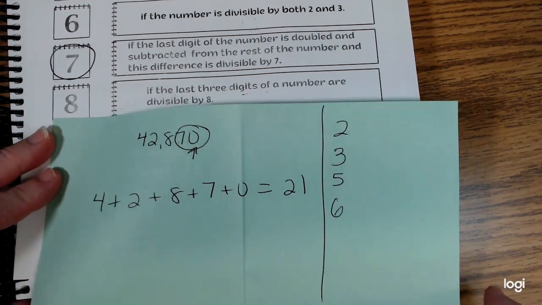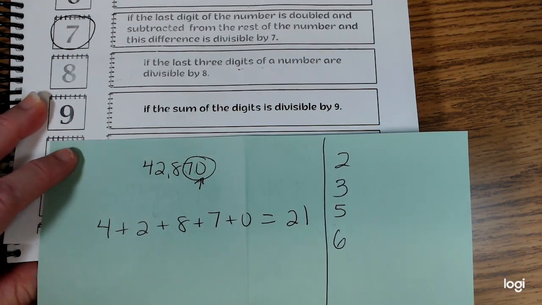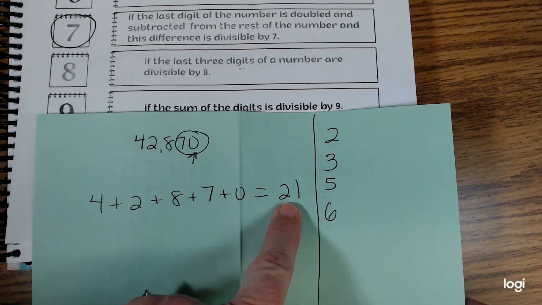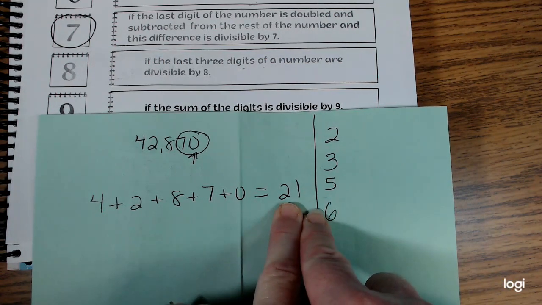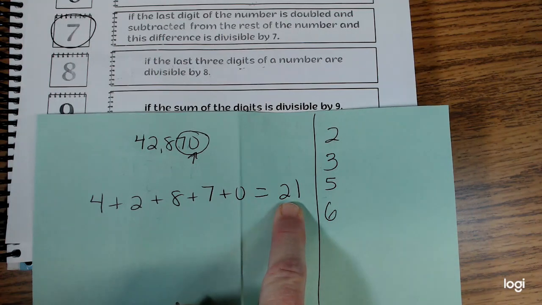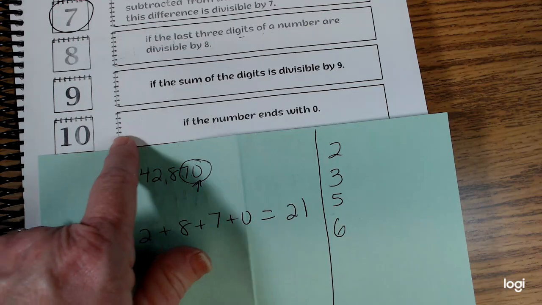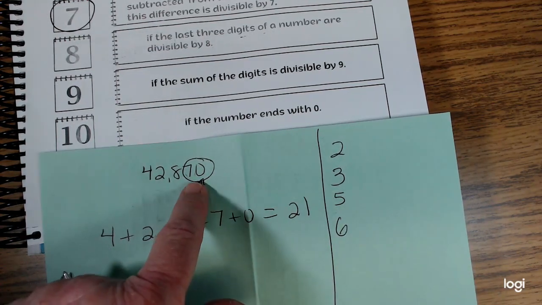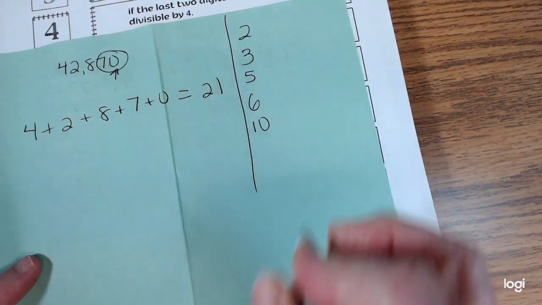Let's see what the 9's paper says. The 9 says if the sum of the digits is divisible by 9. Well, we already found the sum to be 21. 21 was divisible by 3. It worked. 21 cannot be divided by 9, so I can't add 9. And the last number that we're going to look at for today is 10: if the number ends with a 0, which it does, and so I get to add the 10.